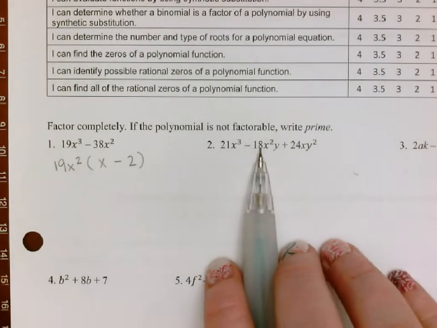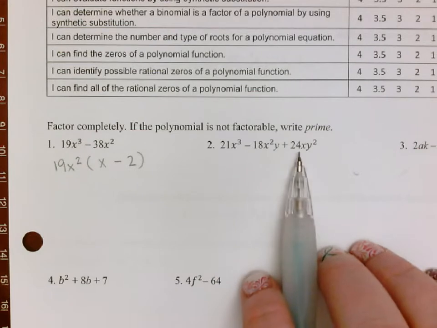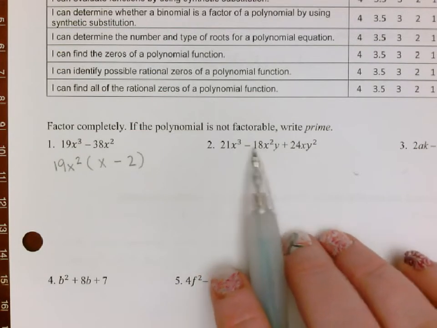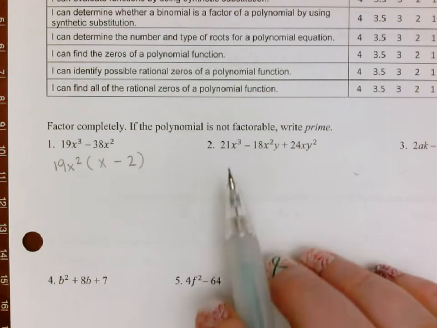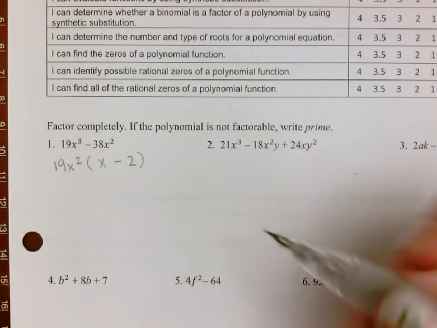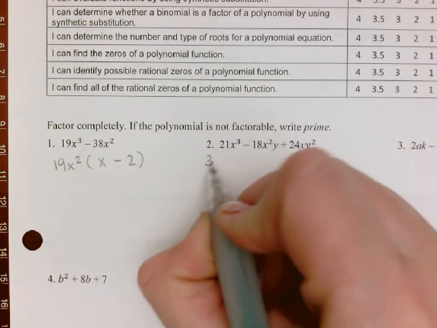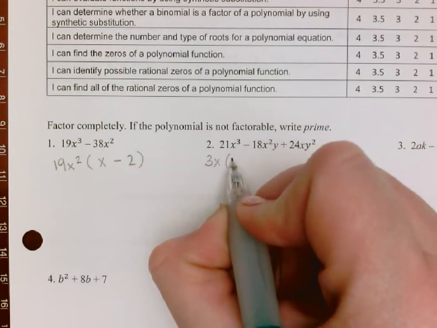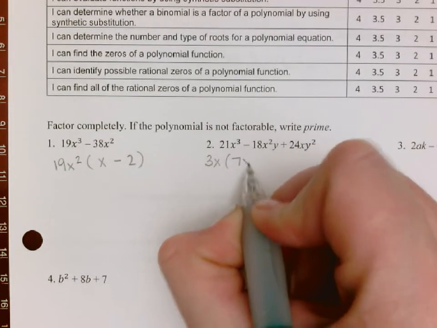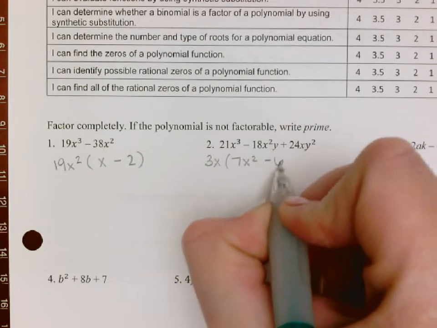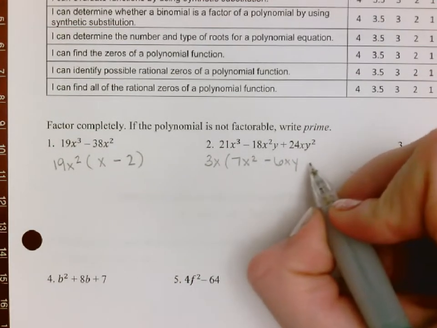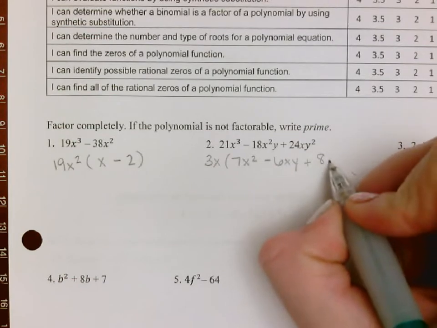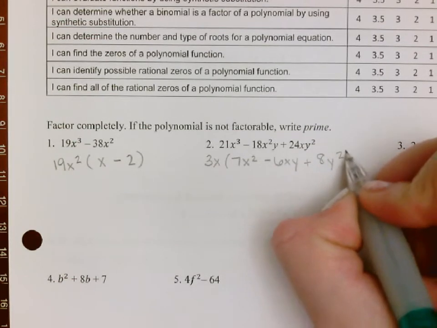This one here, looking at everything, this is a 21, an 18, and a 24. There's an x in every single part. So what I'm going to do is first pull out an x and a 3. That leaves me with 3x times 7x squared minus 6xy plus 8y squared.